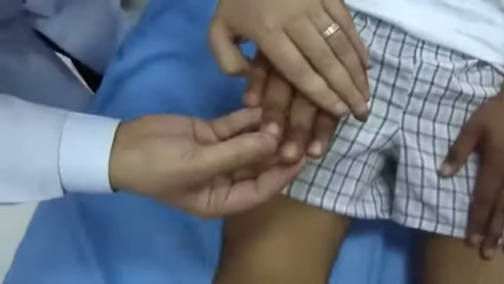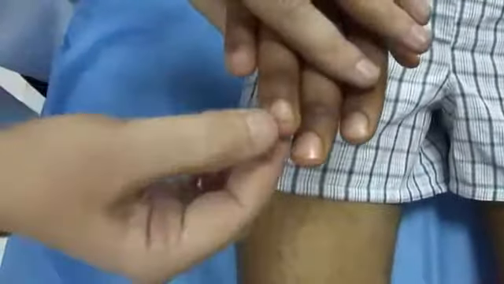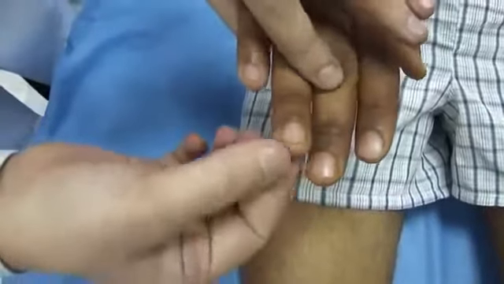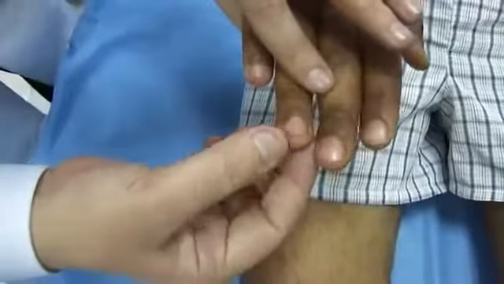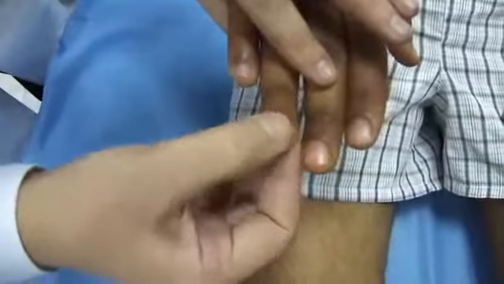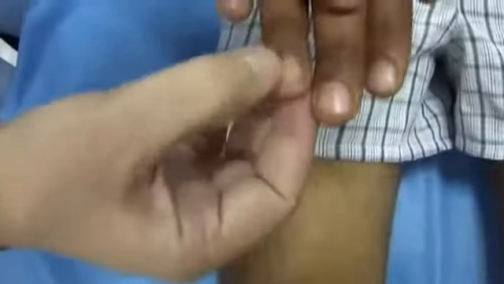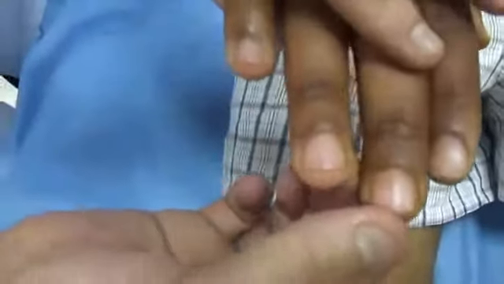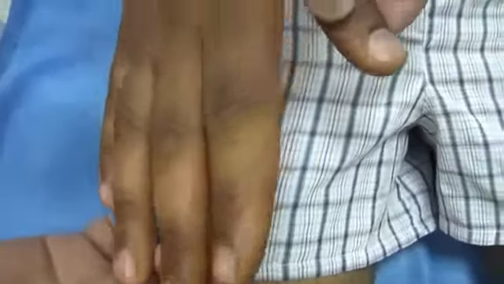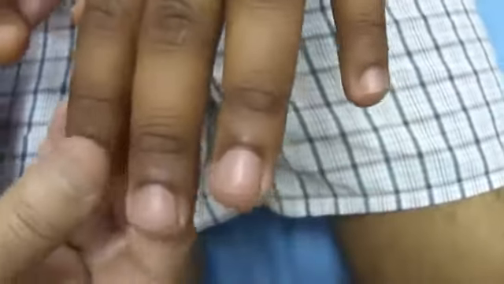Then check the nail for any nail biting, for example, that occurs in eczema, psoriasis, and fungal infection. Check also the nail for koilonychia, either flattening or concave in shape.